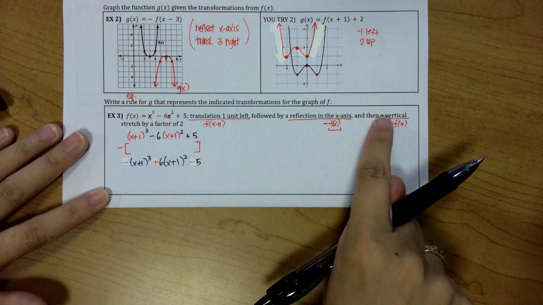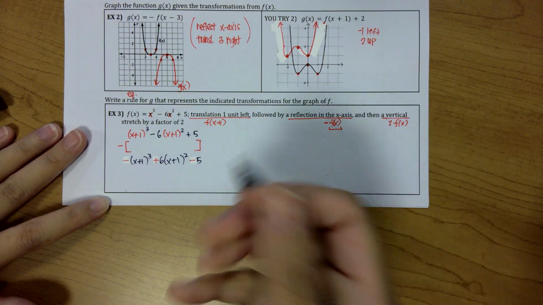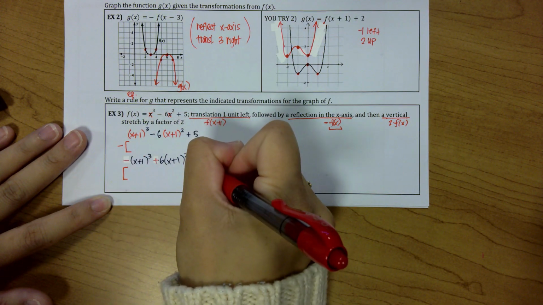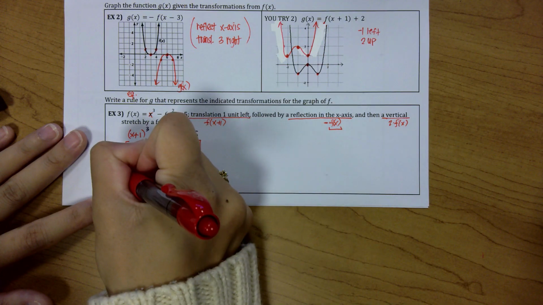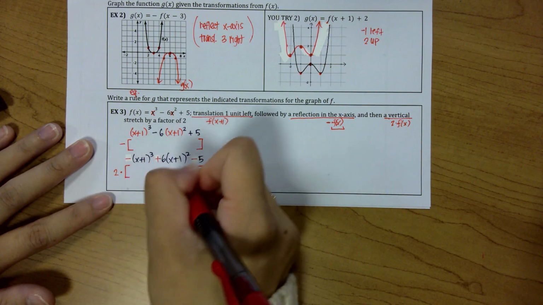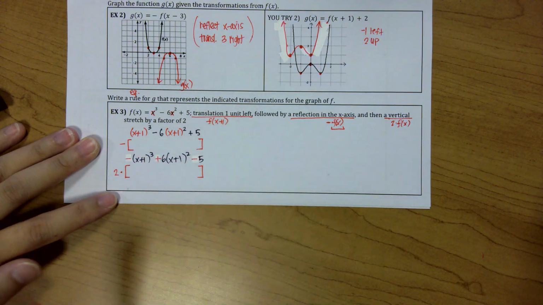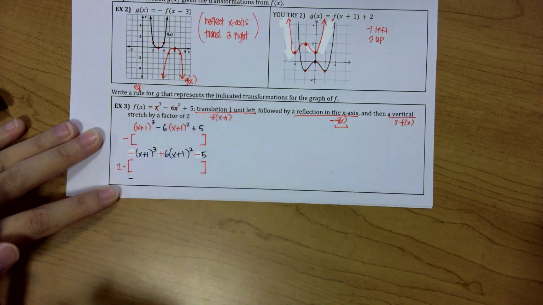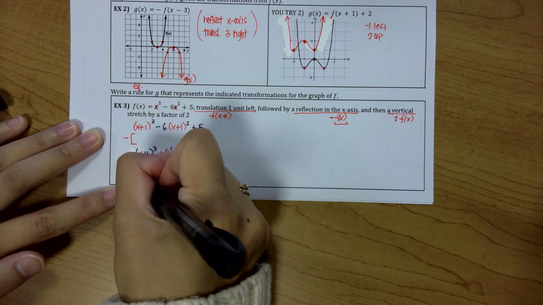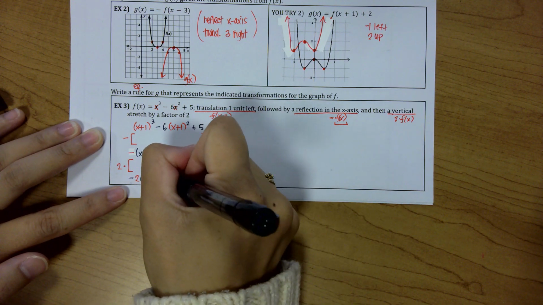And then vertical stretch is the same idea, right? You take the whole function and you multiply it by 2. So I'm going to take my entire function as of right now, and I'm going to multiply it by 2. And so when I distribute, the negative stays, but there'll be a 2. x plus 1 cubed is not affected.